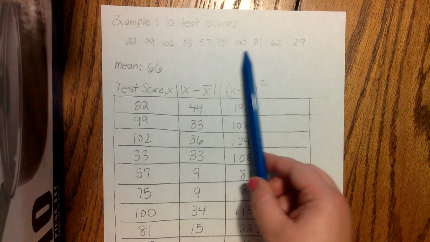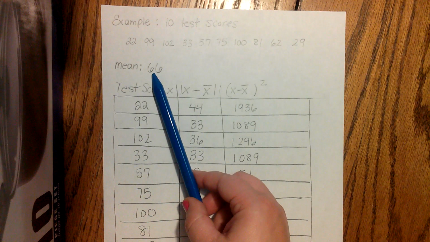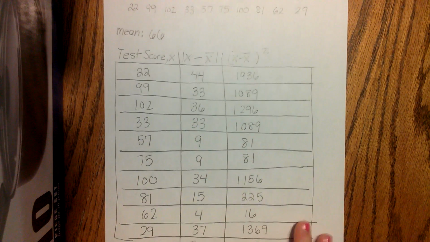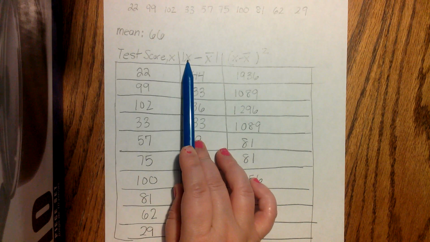So the first thing I need to do is I need to find the mean. So I'm going to add up all these values and I'm going to divide by 10. That will give me my mean. Okay, once I find my mean, I need to find the difference between the mean and each test score.